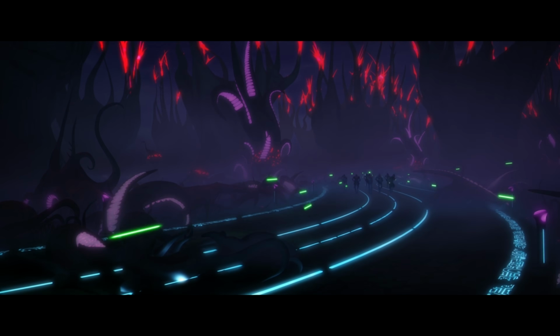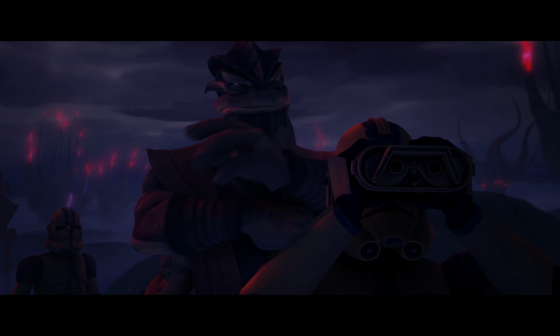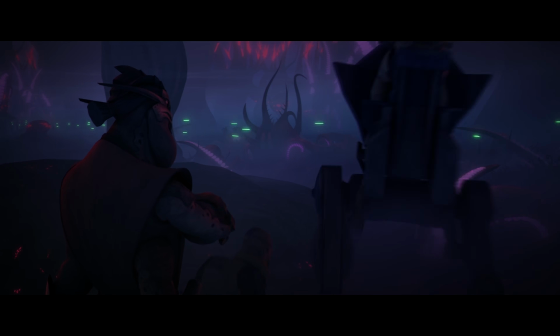Also, "Feeble-minded clones, get in there and save their necks." Just 2 clones and a walker are not gonna save their necks, as you put so eloquently, dude. Like, bro.